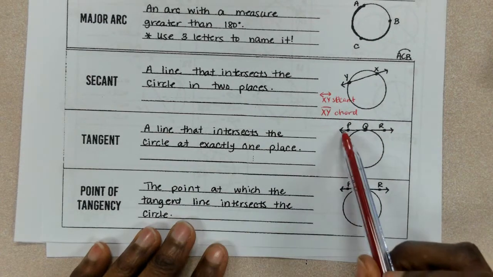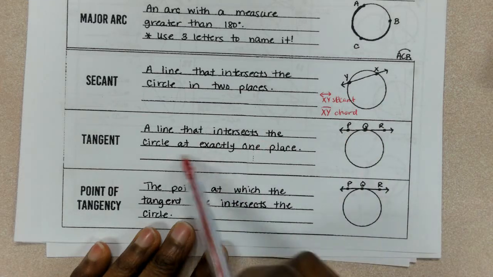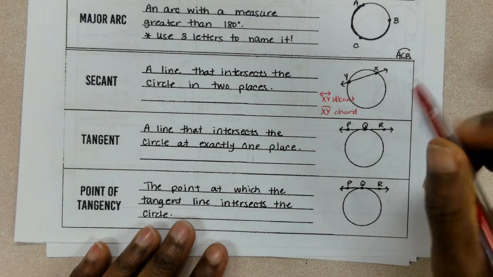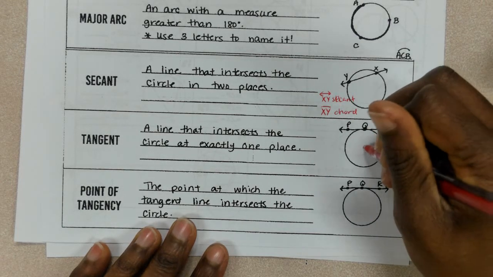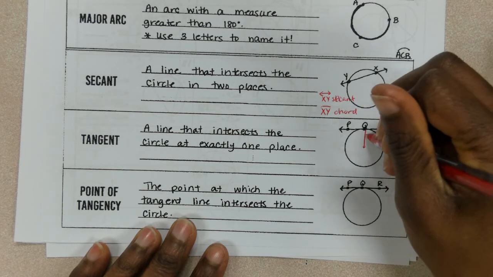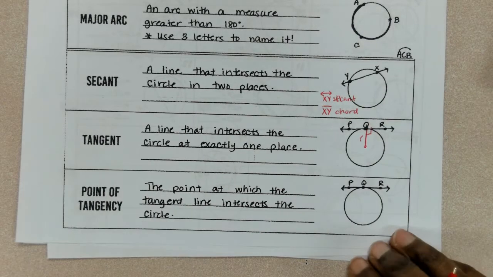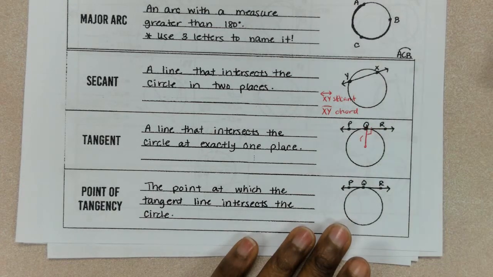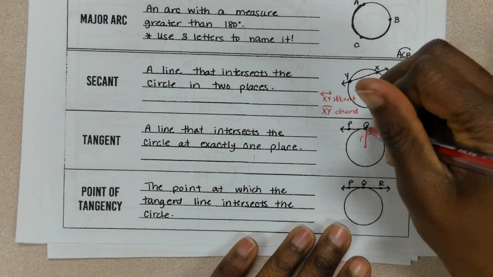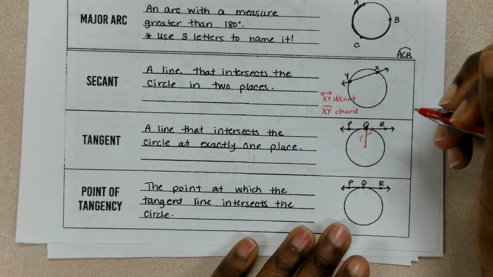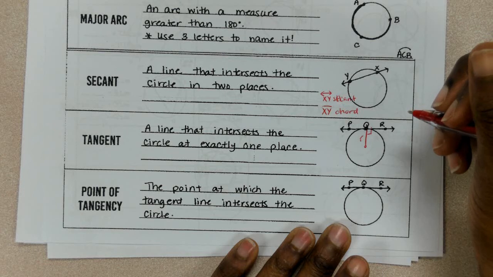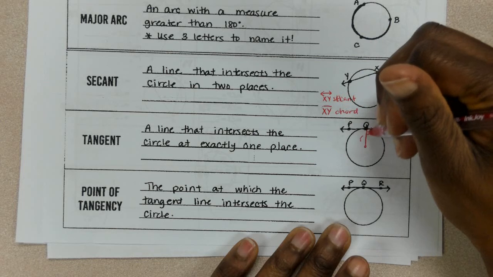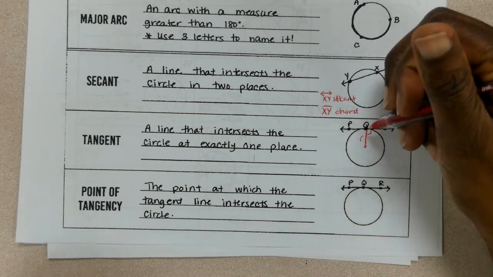A tangent is another line, so it continues in both directions. It intersects the circle in exactly one place. It only has one point where it touches the circle, which is point Q. The tangent is always perpendicular to the radius, but we'll get into that. Because it's only meeting the circle at one point, it's meeting the circle at a right angle. If it met it at any other angle, then it would really be intersecting the circle at two points, or not intersecting the circle at all. So the line perpendicular to that point is the radius.